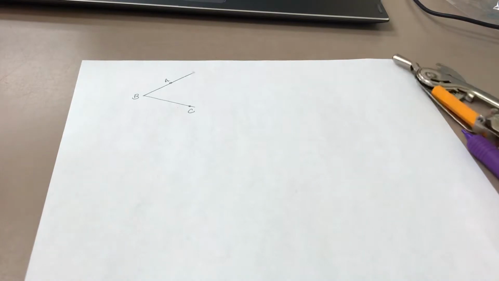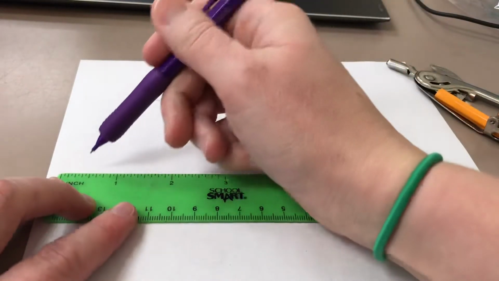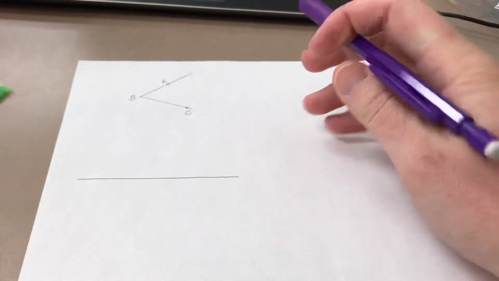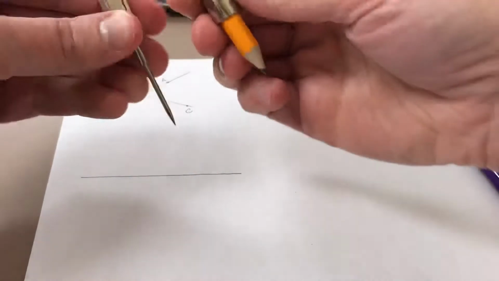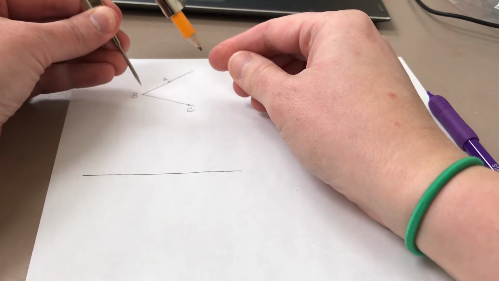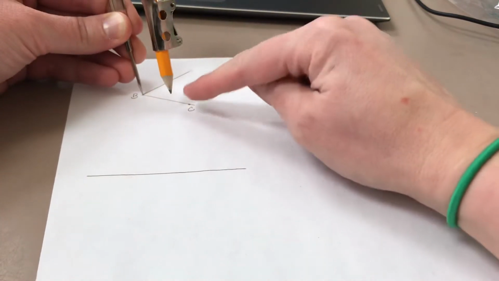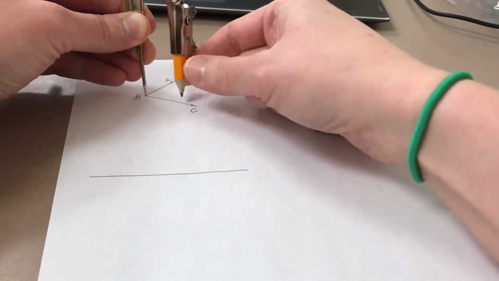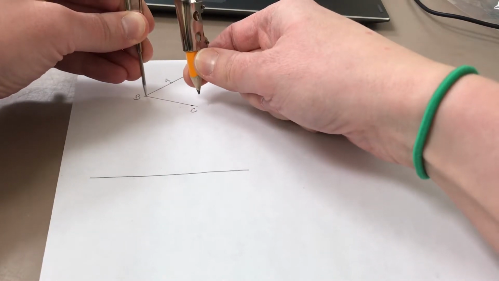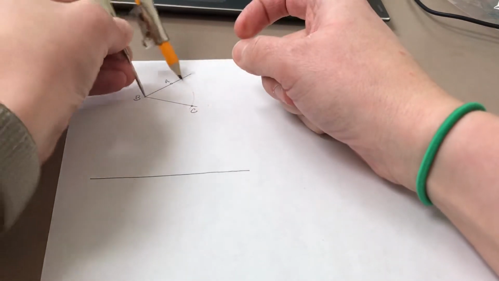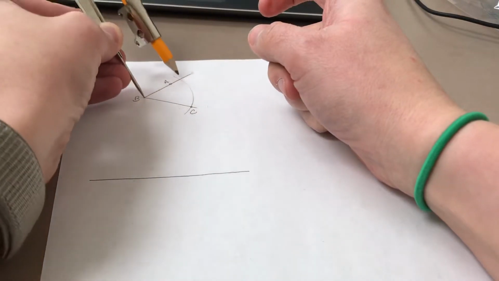Again, I need a reference line. I'm hoping that some of this is familiar to you because we did do this. So I start with my reference line. I put my compass point at the vertex of the angle, and I open up my compass so that it's going to hit both of these rays. The letters don't matter because notice if I open it up to C, it's not going to pass through A because those aren't the same distance away from the vertex.